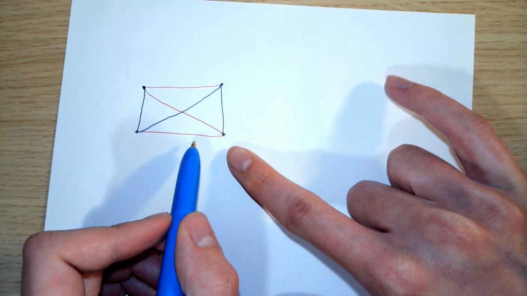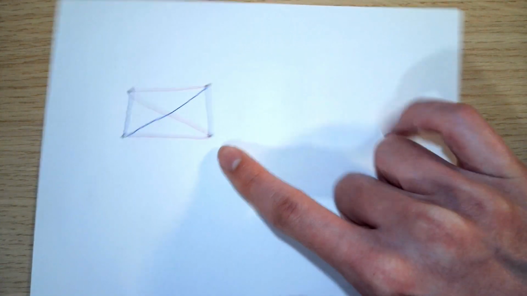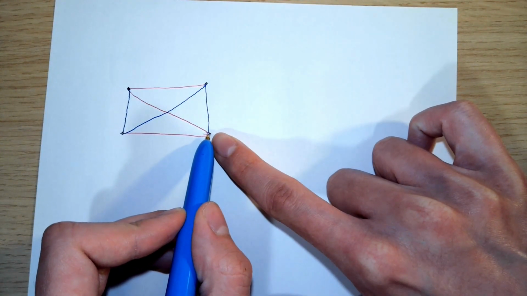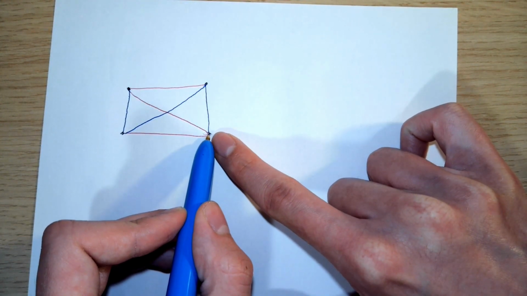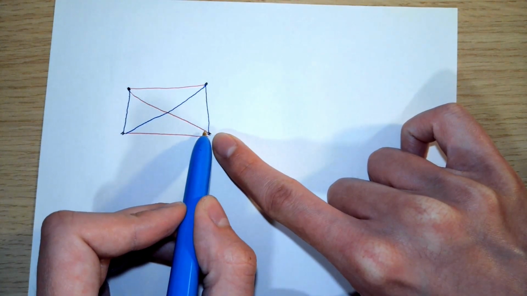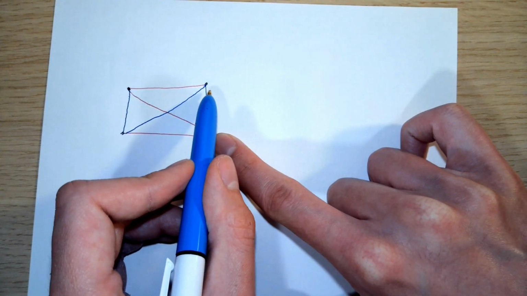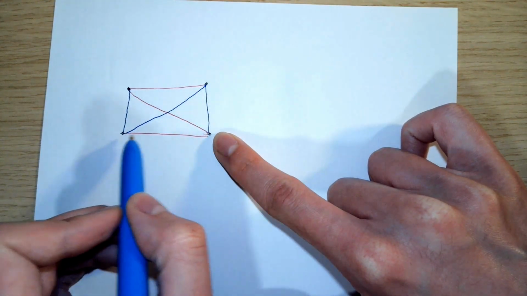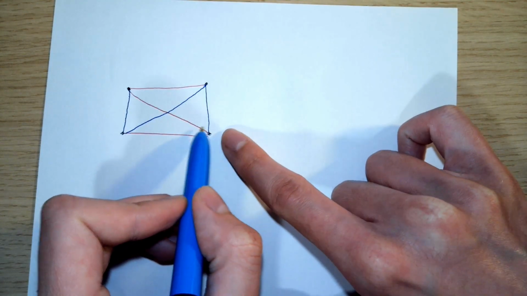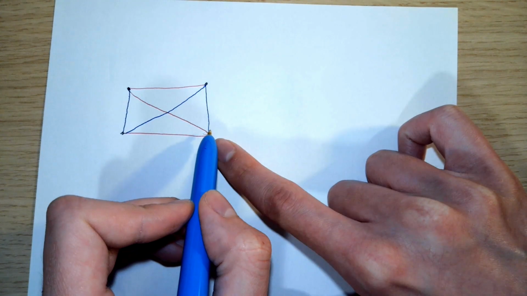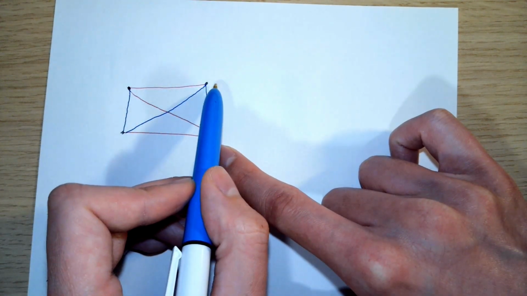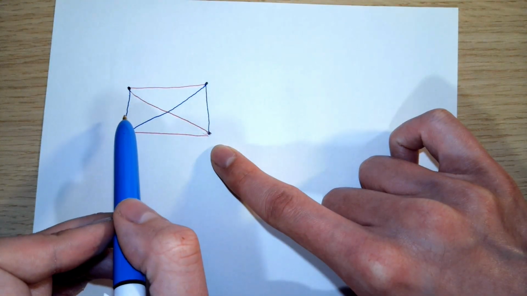Then if I look at any three vertices on this graph, let's look at this one. Say this is person 2 here, then person 1 is a stranger, but person 4 is a friend. So this doesn't form a mutual triangle that's completely red or completely blue. And that's the same for all of these vertices in this graph.